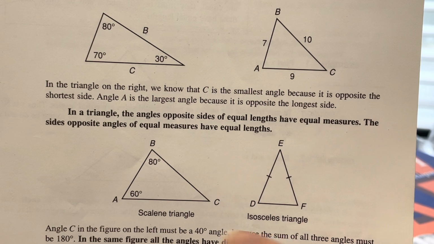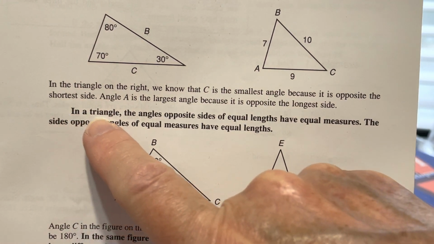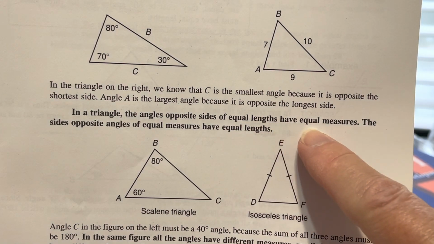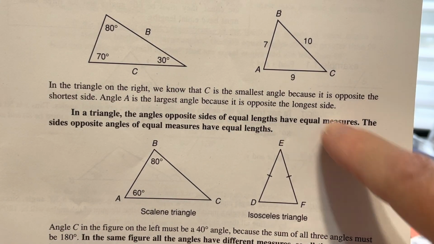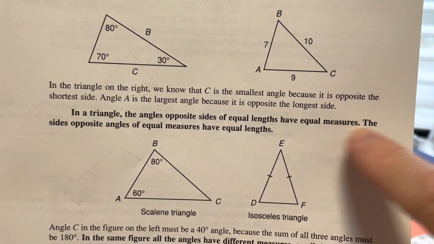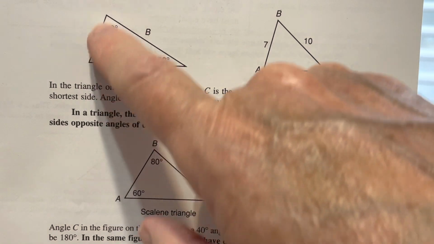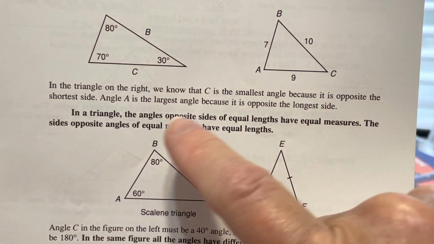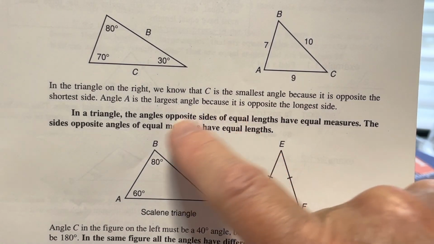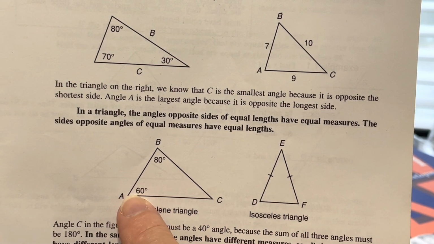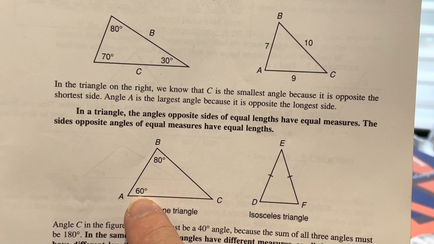Here is another important rule. In a triangle, the angles opposite sides of equal length will have equal measures. If we understand this one up here, then doesn't that one make sense? If we have angles that are the same, wouldn't it make sense that the two opposite sides would also be the same? Okay, so now in a triangle here, we have 60 degrees and 80 degrees.